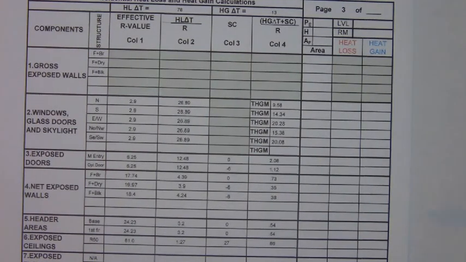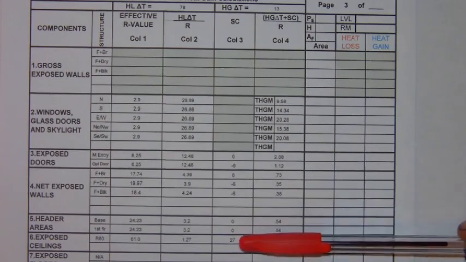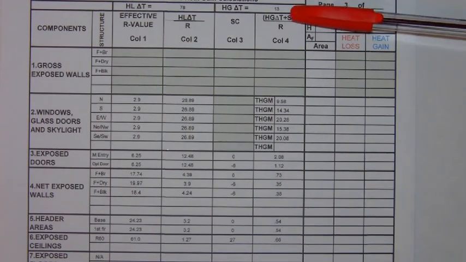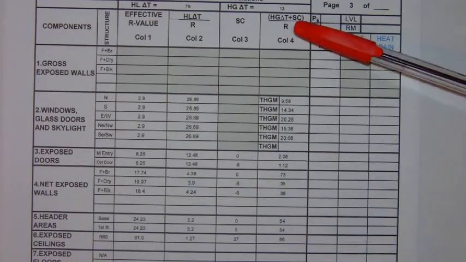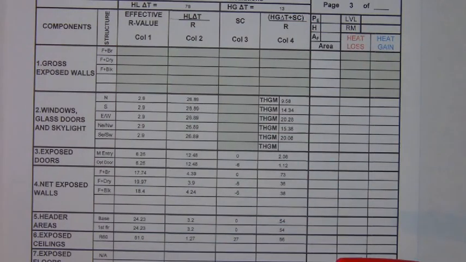Finally, our exposed ceiling, we've got a delta T of 13 plus a solar correction of 27. So that gives us actually a heat gain delta T of 40. 40 divided by 61 effective R value gives us a cooling heat transfer multiplier of 0.66.